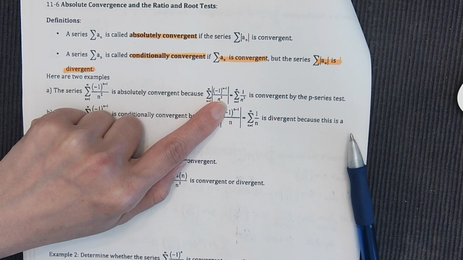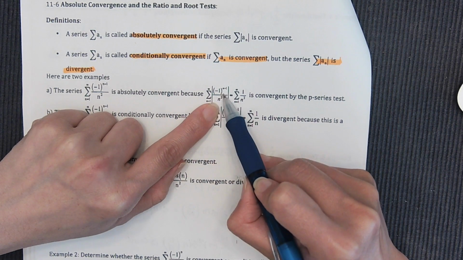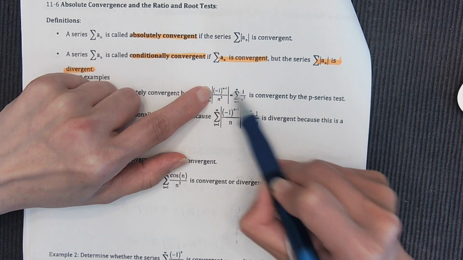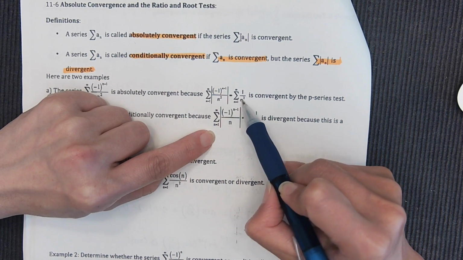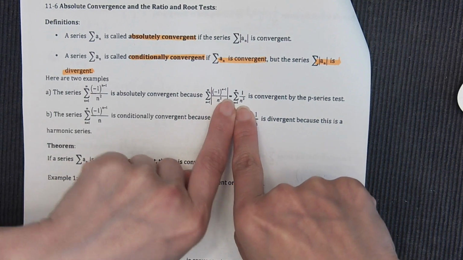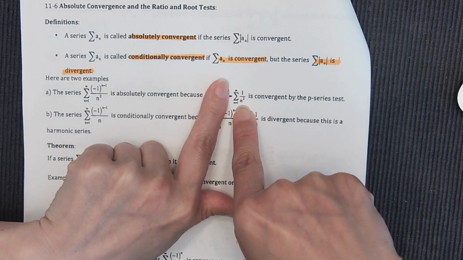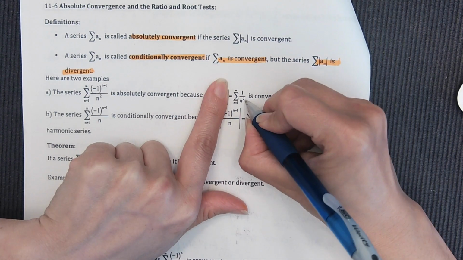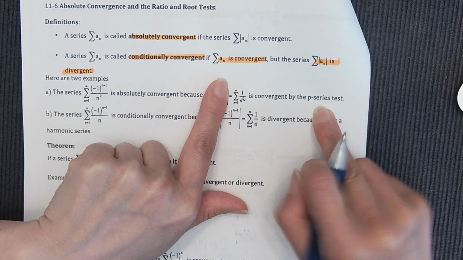Okay. Stop me if you get confused. This is negative 1, positive 1, negative 1, positive 1 happening. But let's take the absolute value. That's why it's just 1. The n squared is always positive. That's why it's n squared. So we end up with 1 over n squared. So which test should I use? That's the p-series, right? Because p is 2.